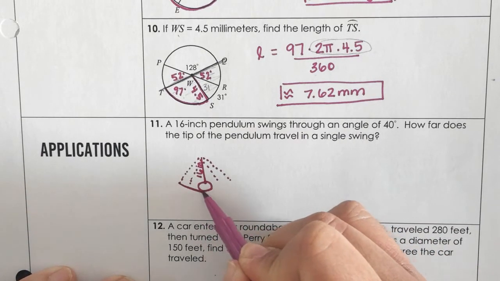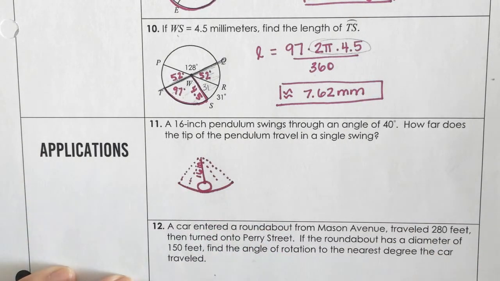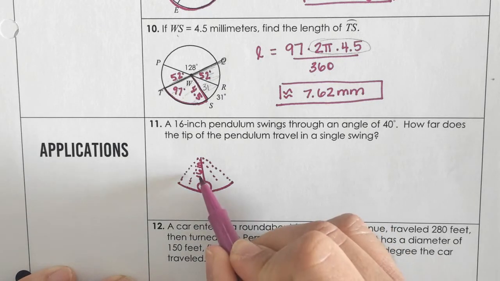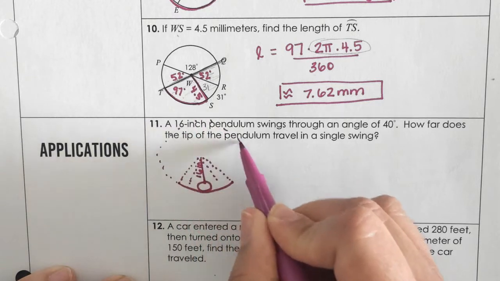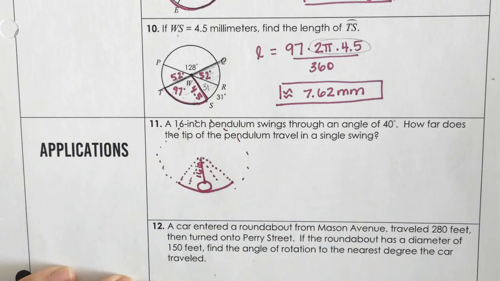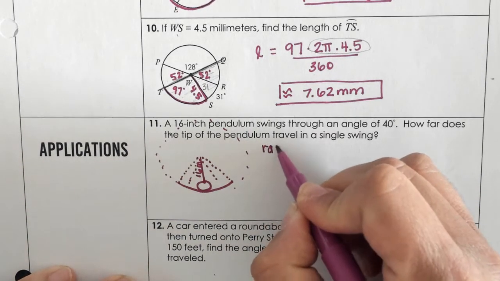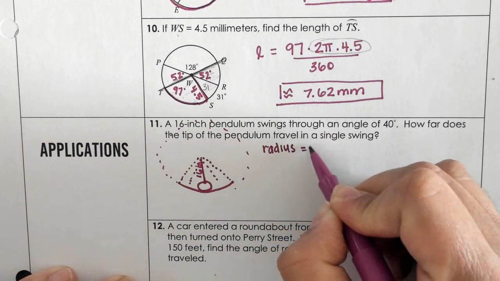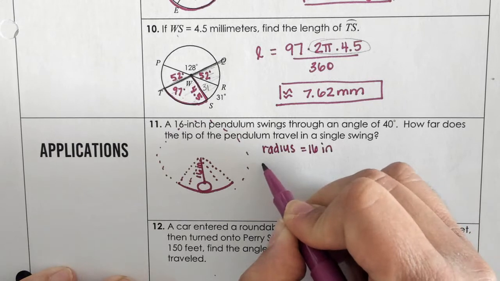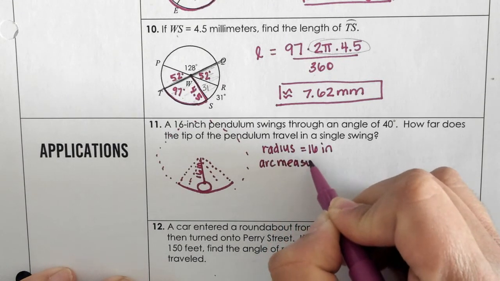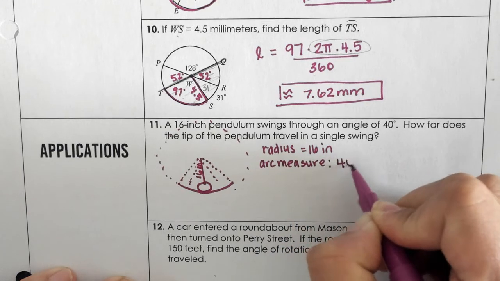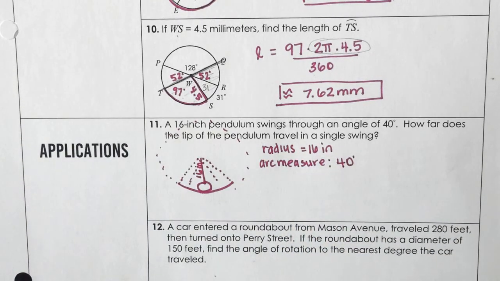So we need to see in one swing, we need the arc length. This is the radius, because imagine there being like a whole circle here. So this is just half of it. So we know our radius is 16 inches. We know the measure of the arc is 40 degrees. So we actually have all of our information.